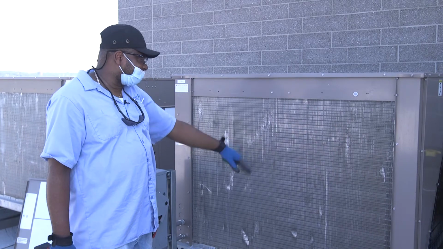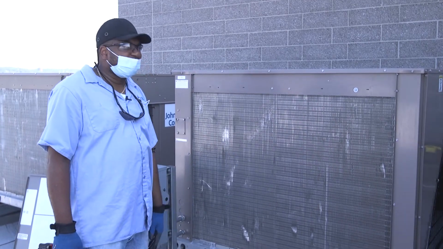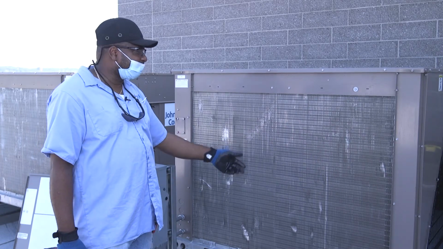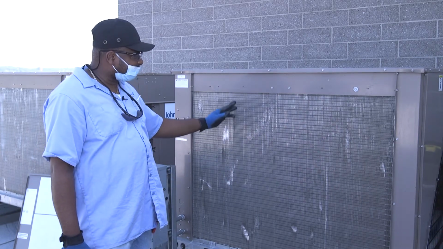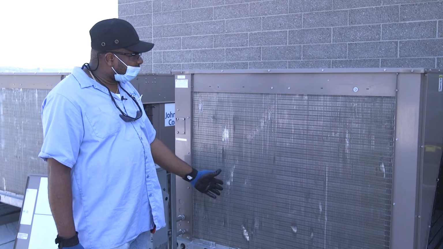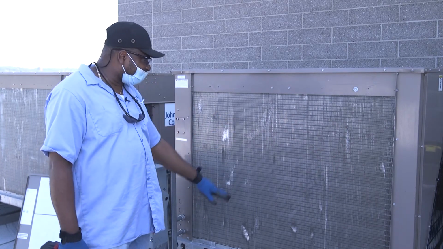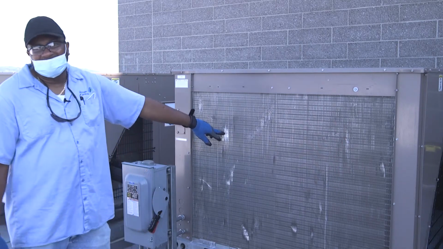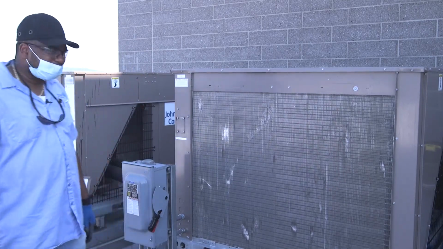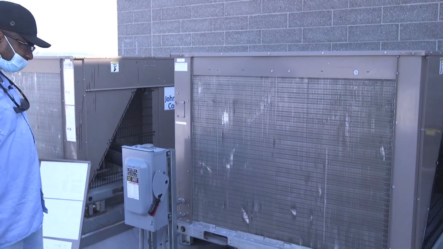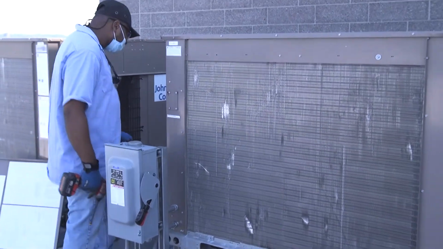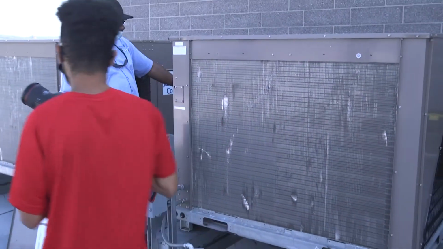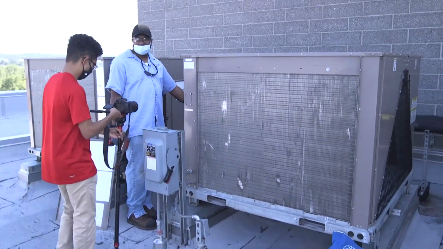So these coils, at least once a season, you want to make sure that we power wash them, and wash only in the direction of the coil, because if you wash across, you create damage like what we're looking at here. And of course, these are the refrigerant lines coming in that we saw inside.